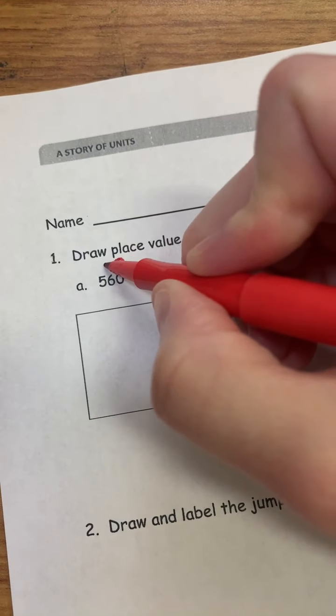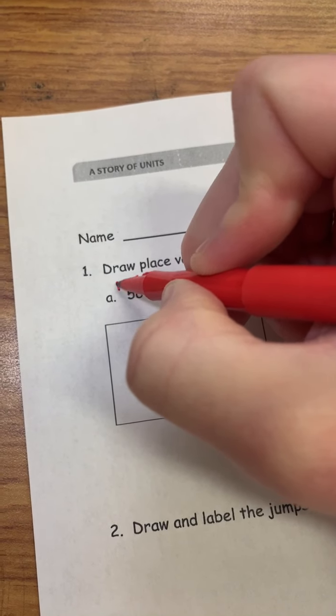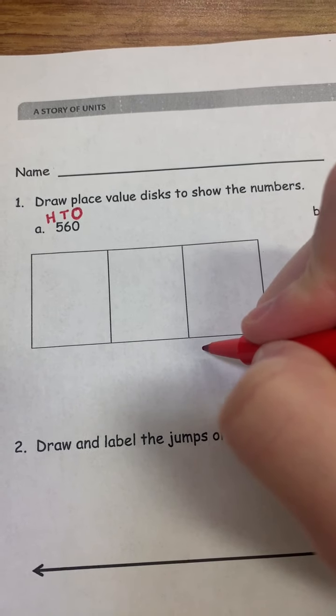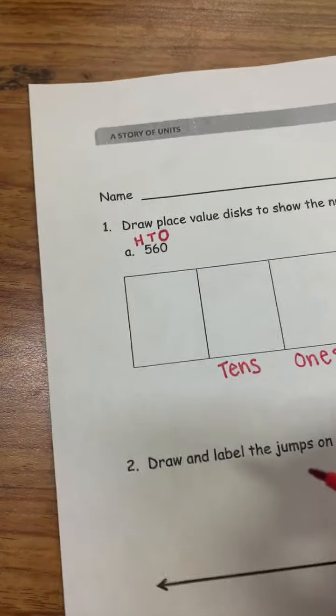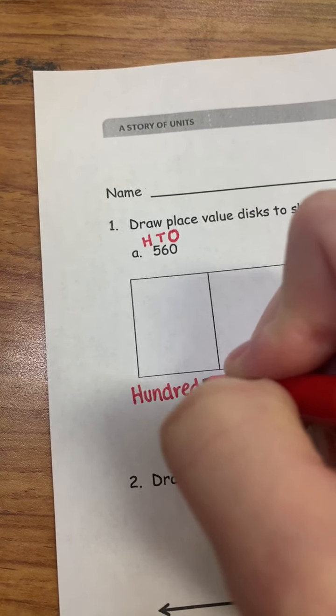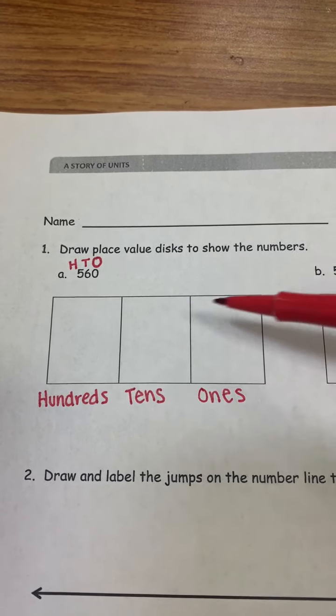So 0 is in our ones place. 6 is in our tens place, and 5 is in our hundreds place. So then let's go and label our diagram here. So we're going to have ones, tens, and hundreds. All right, so now we can fill in our place value chart.